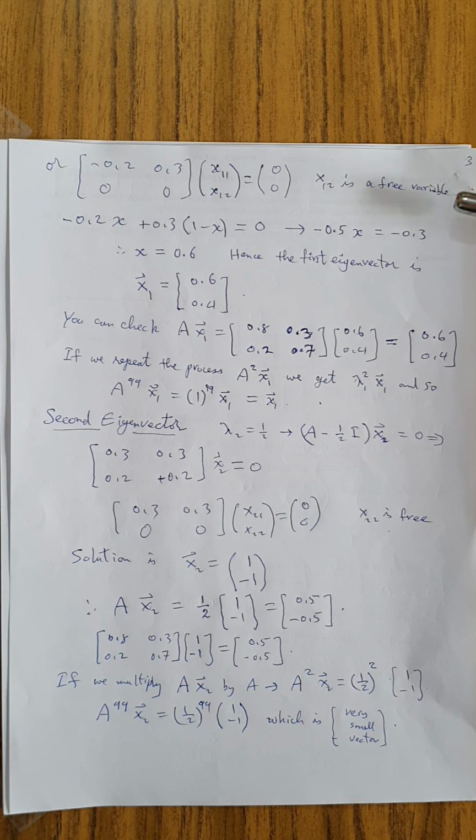If we repeat the process, A squared times x1 gives lambda 1 squared times x1. And so A to the power 99 times x1 is just lambda 1 to the power 99, which is 1 to the power 99, which is 1, times x1. So the result is x1.